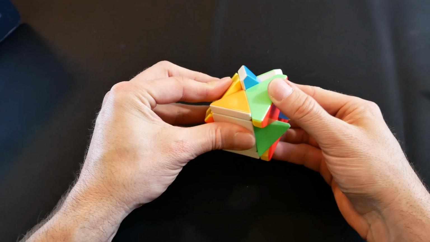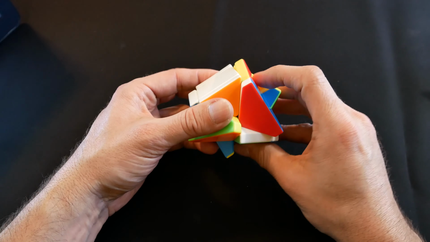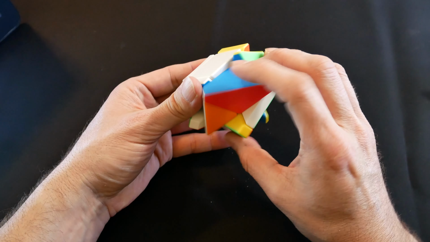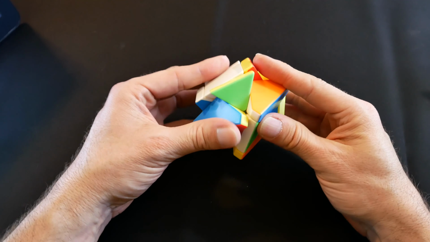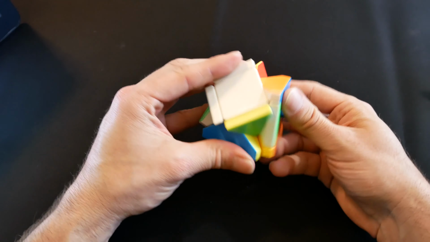The last one that we need is a green. Okay, so the green is right here. So if you want, just bring it into position first. Okay, so you can look at the orientation of it. Bring it down. Rotate it. Bring it back up. And bring this one back up.